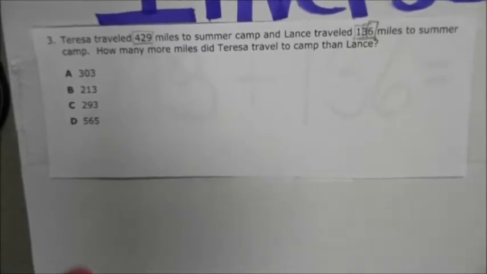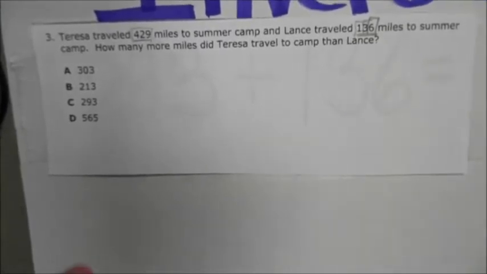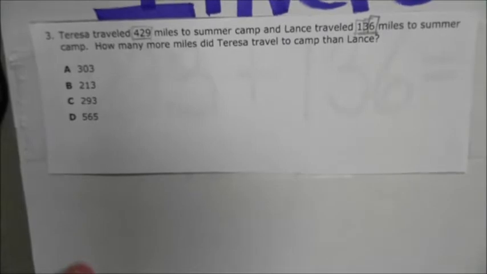Okay. The problem is, Teresa traveled 429 miles to summer camp and Lance traveled 136 miles to summer camp. How many more miles did Teresa travel to camp than Lance?